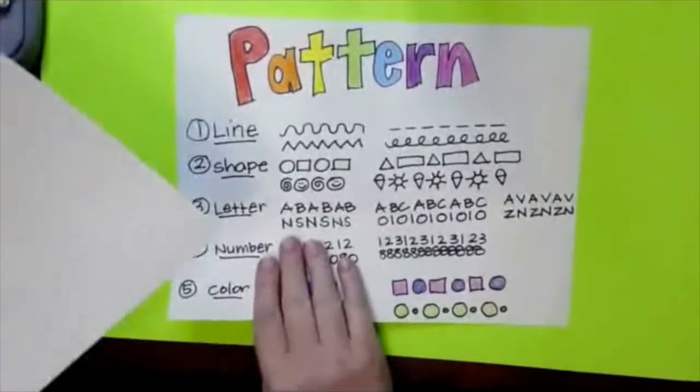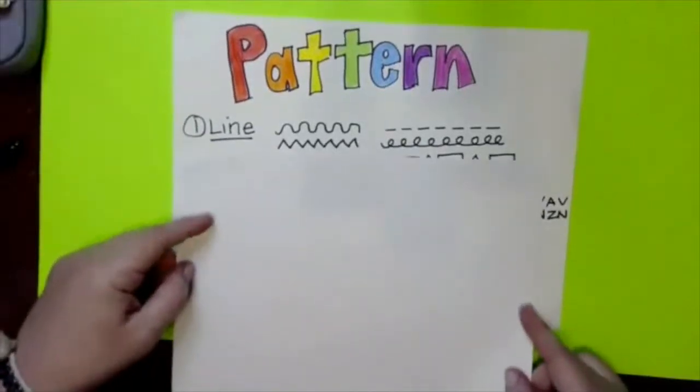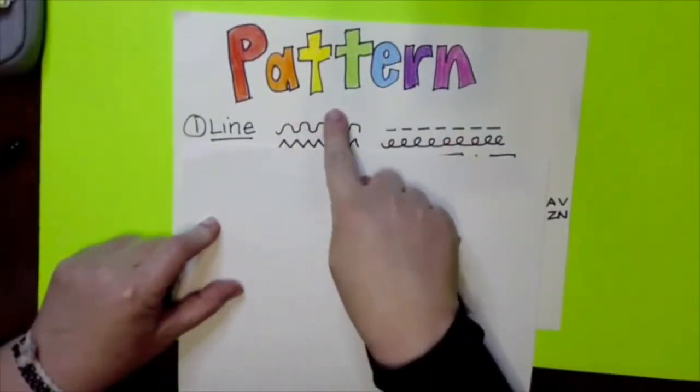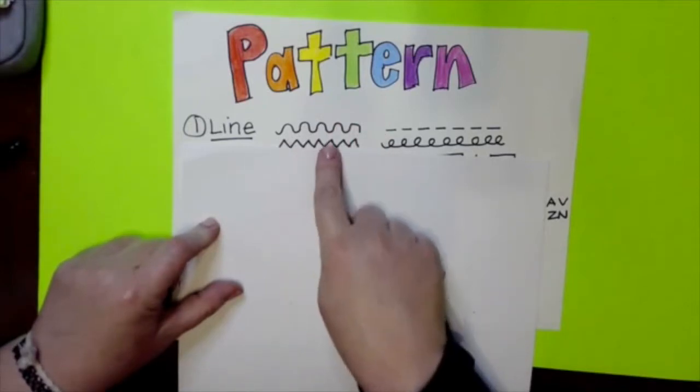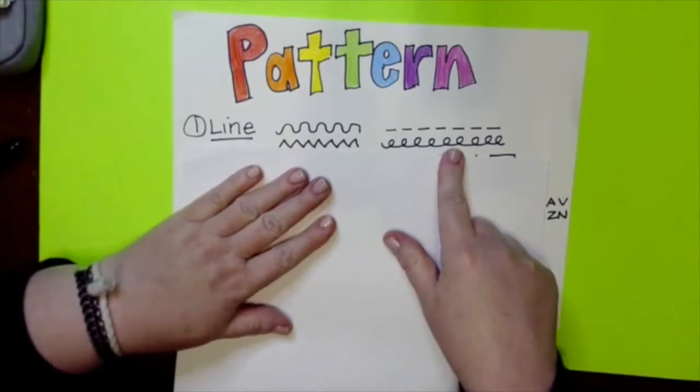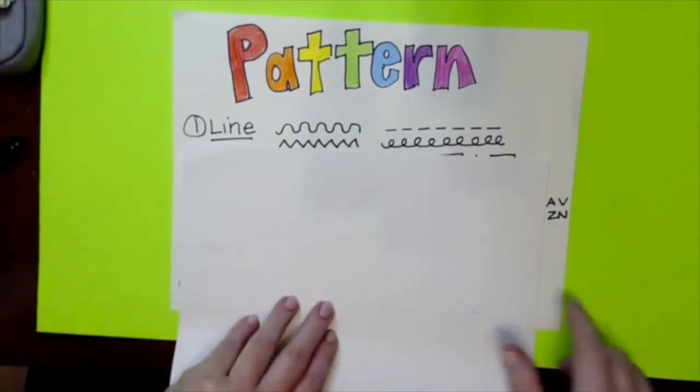So you can see that it is just different kinds of lines, and we repeat those. It could be an up and down line, a zigzag line, a dashed line, a loop-de-loo line. We looked at a lot of lines earlier when we did our Only One You Fish.